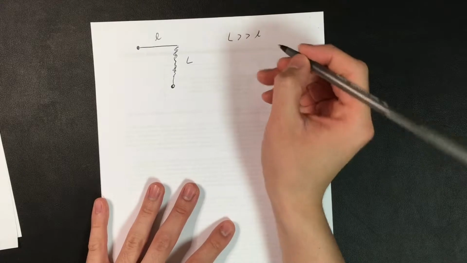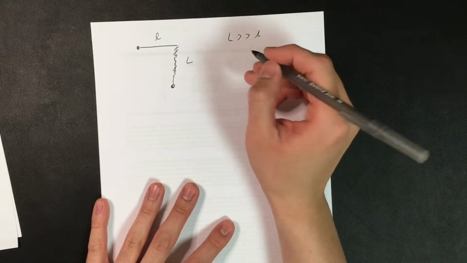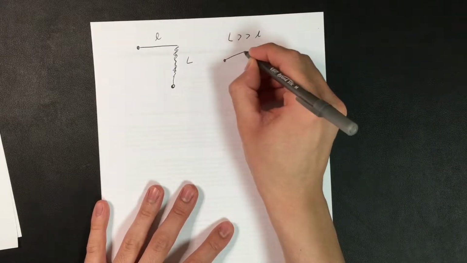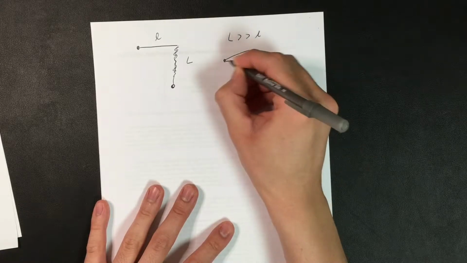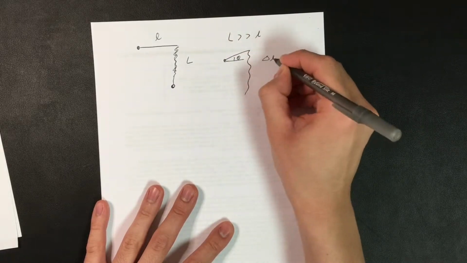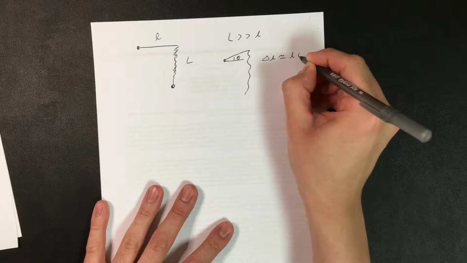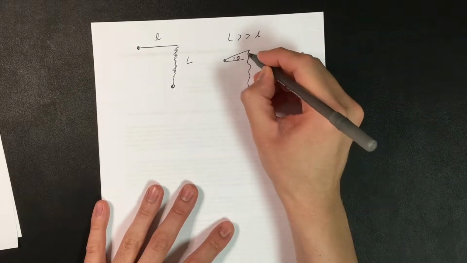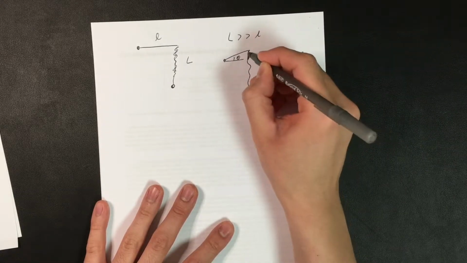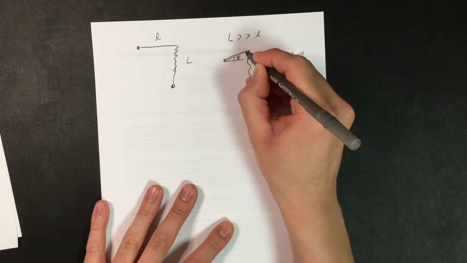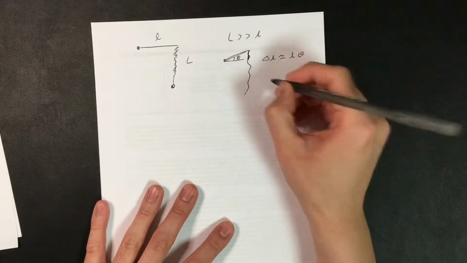Then calculating the frequency of this system, if this rod is displaced by an angle theta, then the change in L is roughly L times theta, as the change in length can be approximated as the arc length with radius L and angle theta.